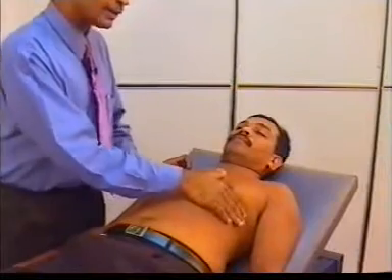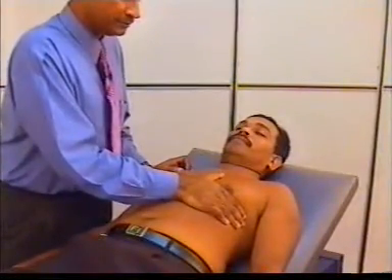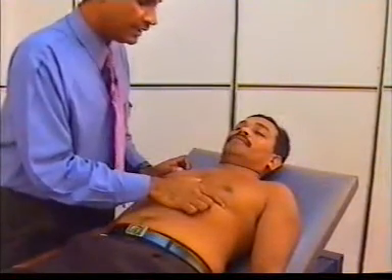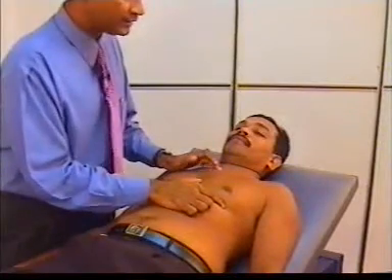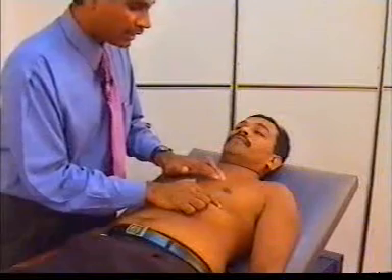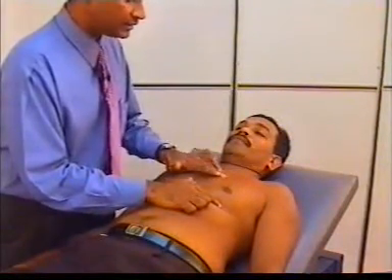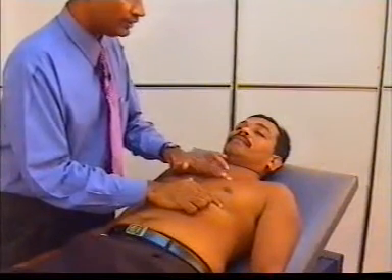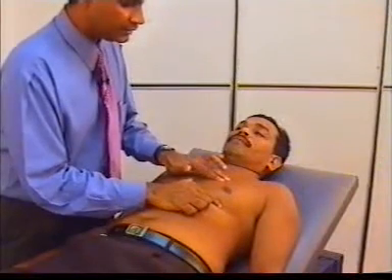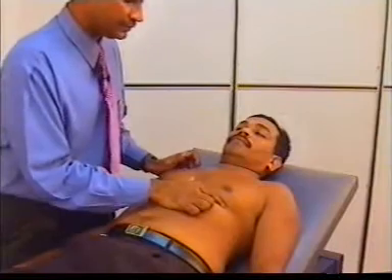Try and locate the apex by palpation, first by using the whole hand, and then by trying to locate it. It's very important that you localize the apex. You localize the apex by counting the rib spaces. The second space starts at the angle of Louis, and then you start counting downwards and laterally. Second, third, fourth and fifth intercostal space.